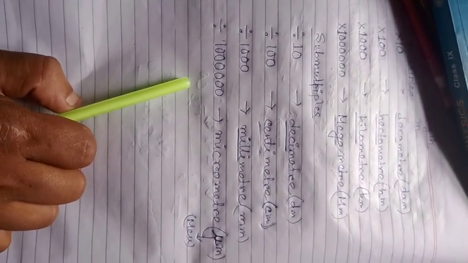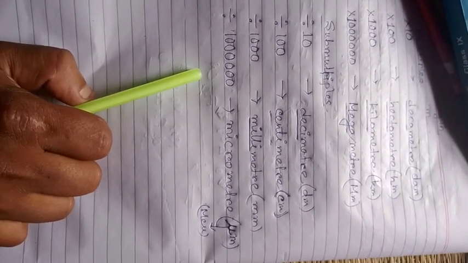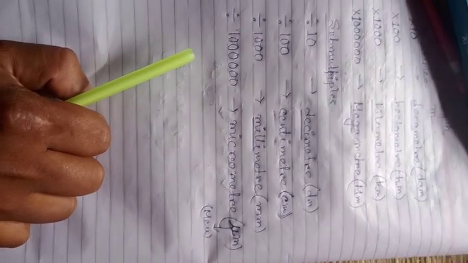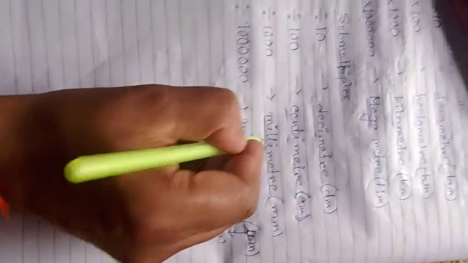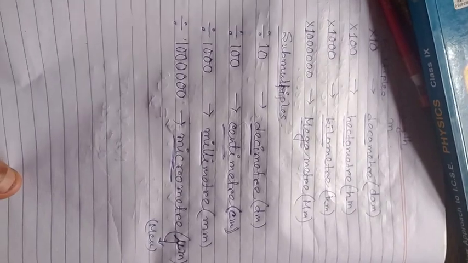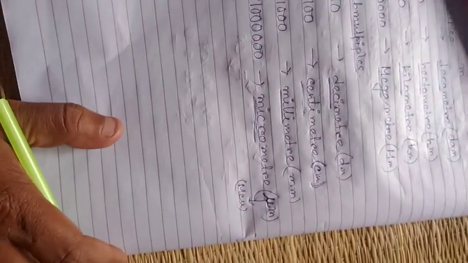Clear? These are the multiples and submultiples of those units, and these are the prefixes we use for multiples and submultiples. For multiples: deca, hecto, kilo, mega, and for submultiples: deci, centi, milli, micro.